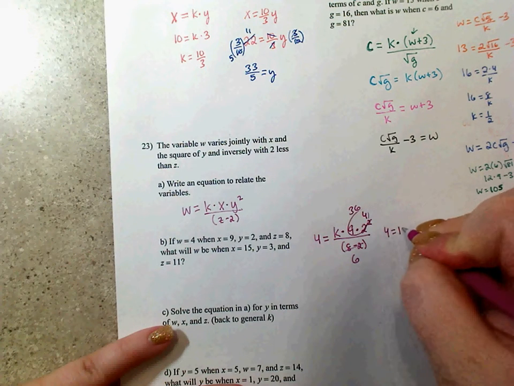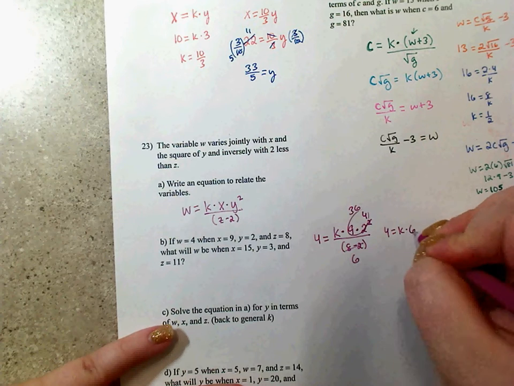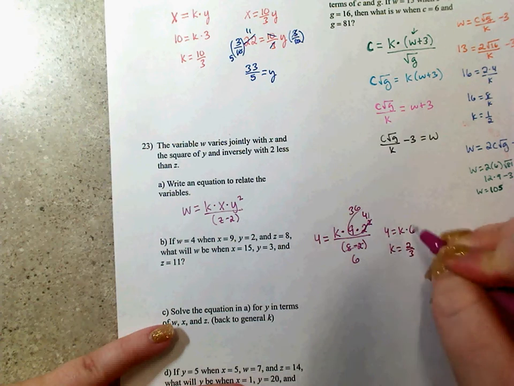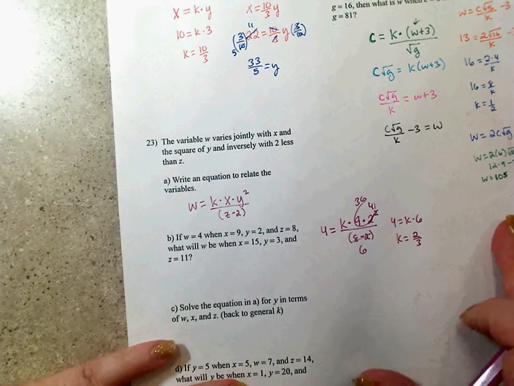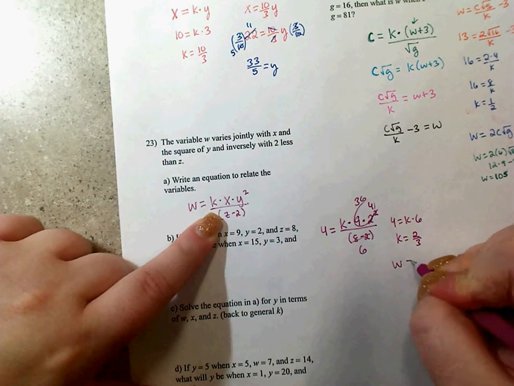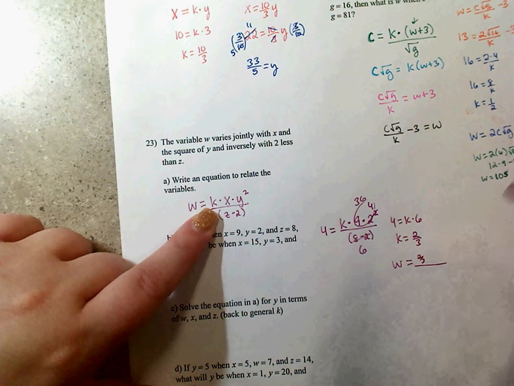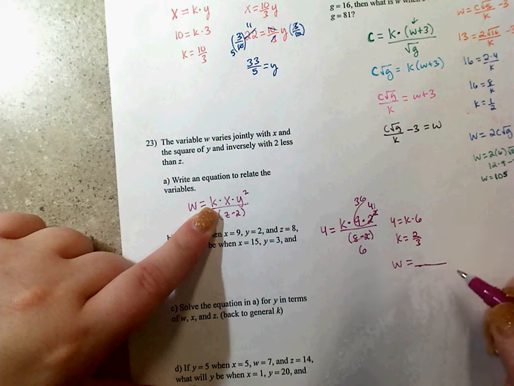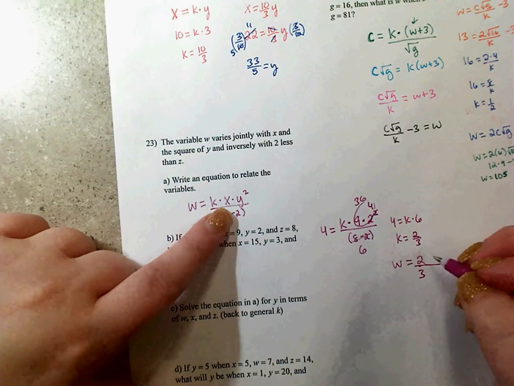So that means k equals 2/3. Going back to this equation, that actually means w equals 2/3 times x times y squared divided by z minus 2. A lot of people would write 2/3 divide and all that, but I'm going to deal with the fraction as it is. If k equals 2/3, there you go. Okay, so I'm going to use this equation.